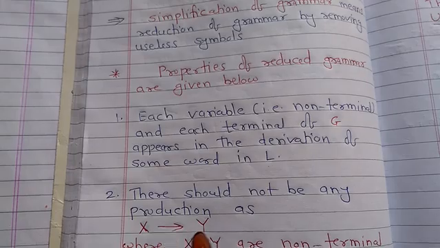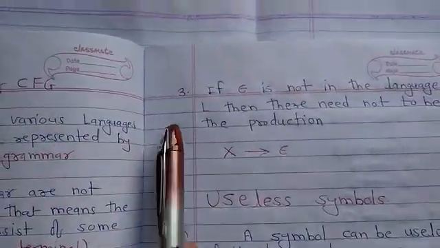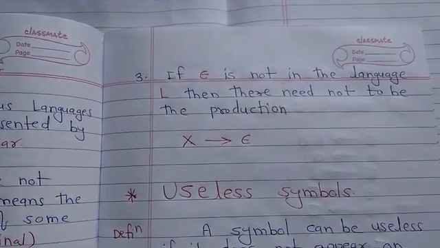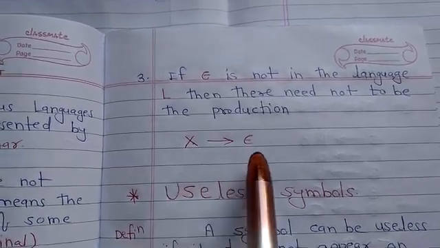Non-terminals are always in capital form. Third property is that if epsilon is not in the language L, then there need not be the production X tends to epsilon.